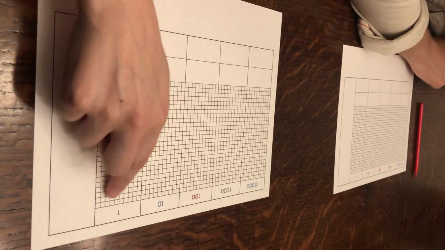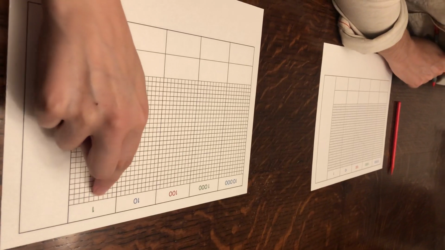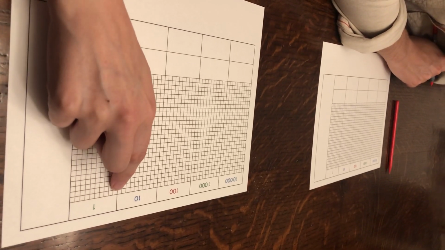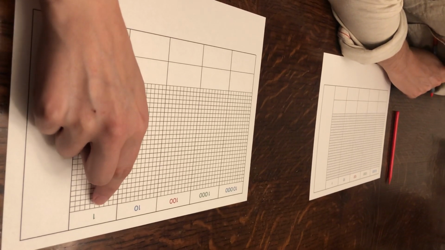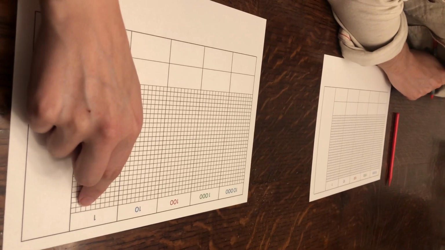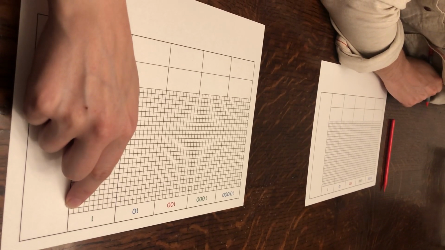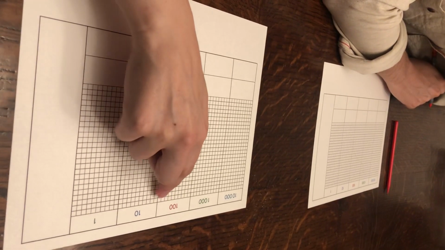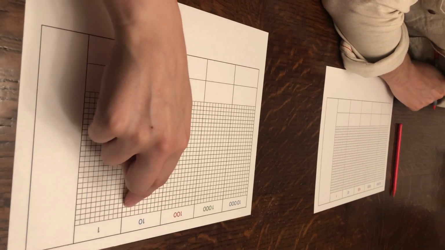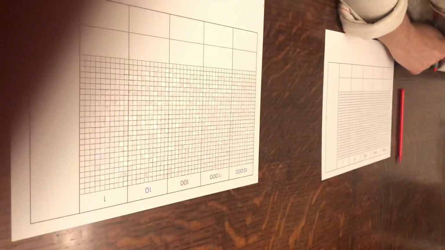I see a lot of little squares. Let's count how many squares are in this first row under the unit. 1, 2, 3, 4, 5, 6, 7, 8, 9, 10. There are 10 squares in this row, and there are 10 squares in all of these rows under the 10. And the same for the 100 and the 1,000 and the 10,000. All of these rows have 10 squares in them.